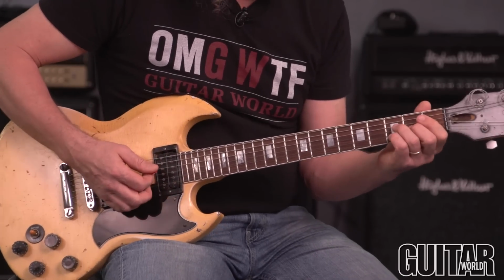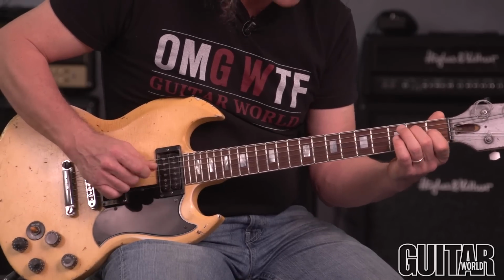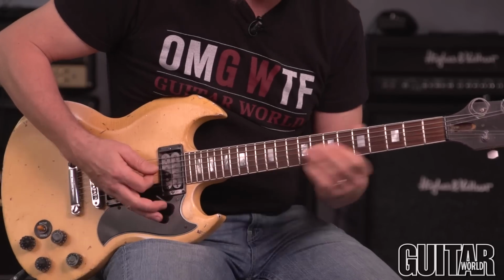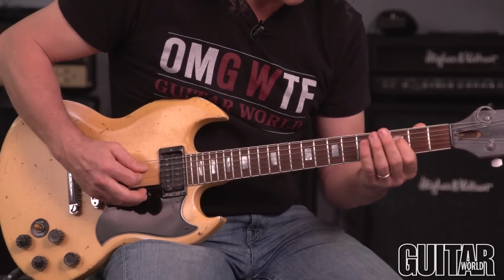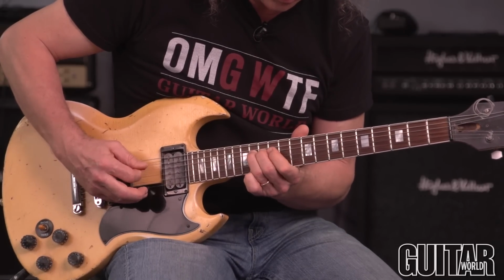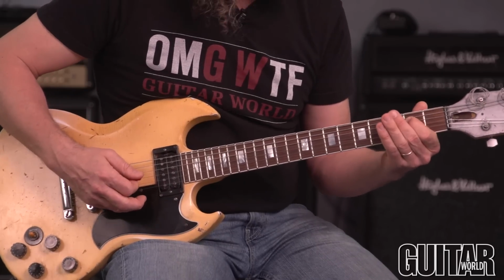On the first string group, our melody note was on the D string. So we're taking these. Just the bottom note would give you that. That's pretty cool sounding.